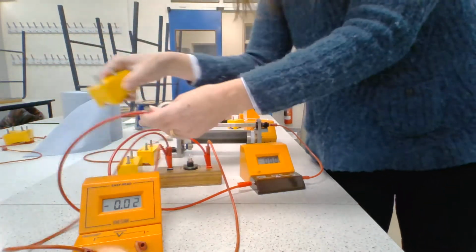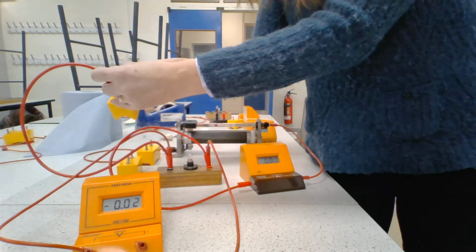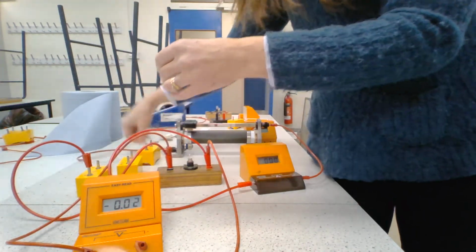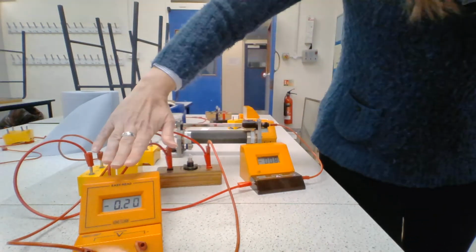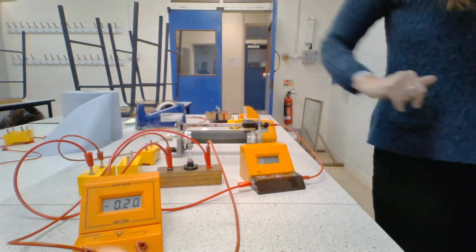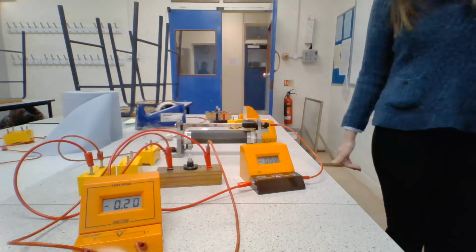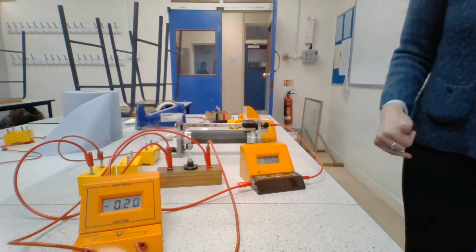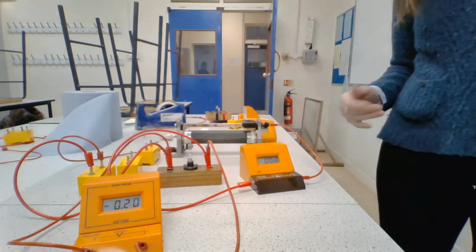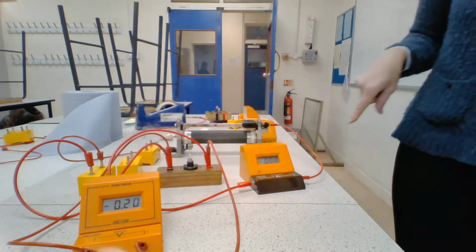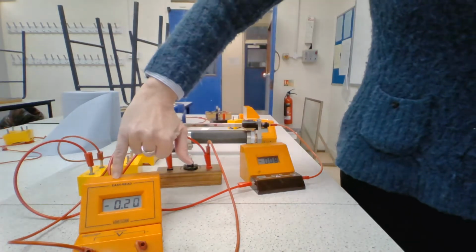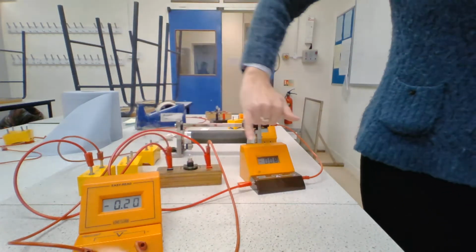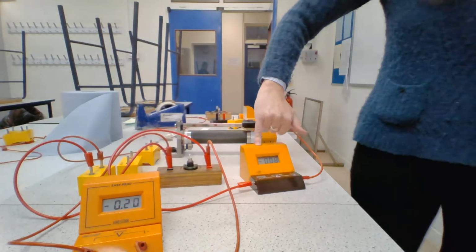So I'm going to turn around my cell, and now we should find that we have negative values of potential difference and current. So in the same table, continue on with your data, but this time we're going in the opposite direction. We're looking at negative values. So I have my first value, my lamp isn't lit, minus 0.20 volts and minus 0.08 amps.